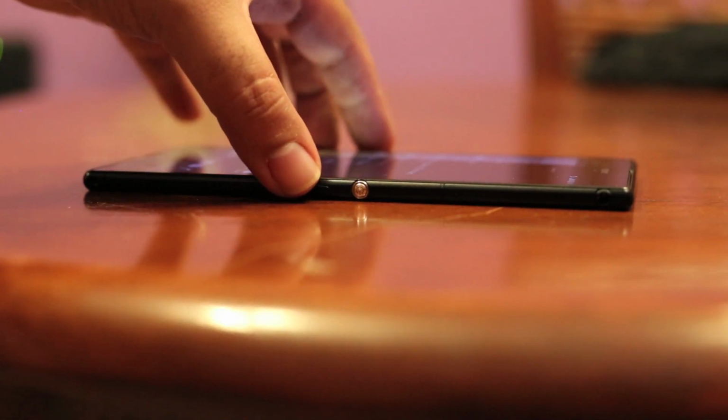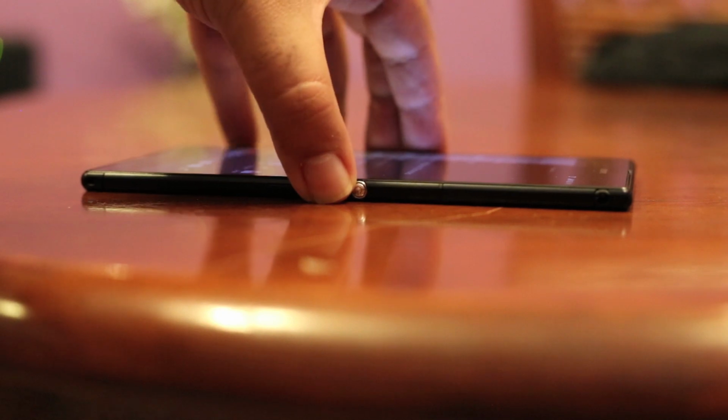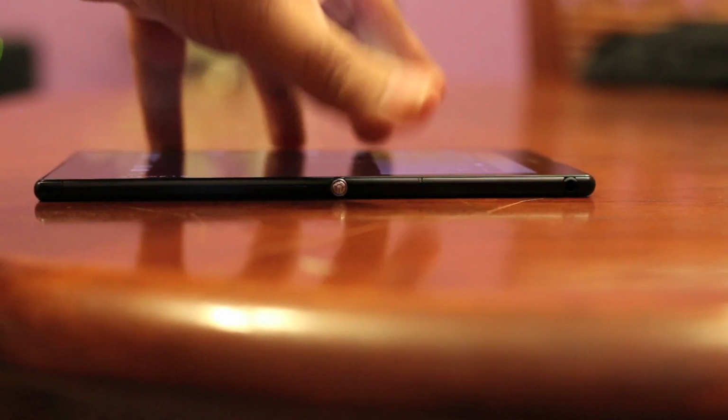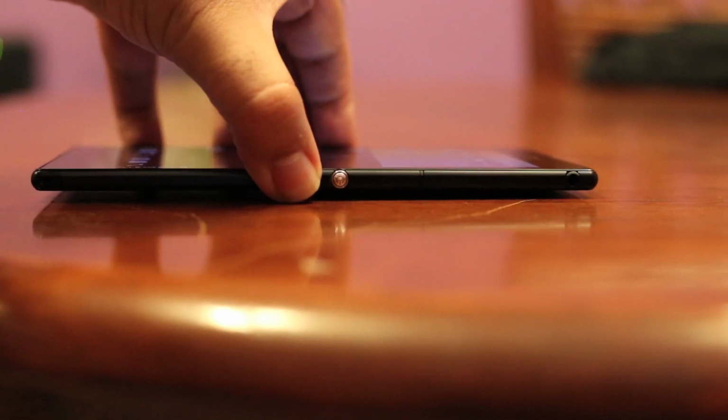Look at how thin the device is and how flat it lays on the table, and it's not easy to pick up this device from the table, and same goes for putting it back on the table.